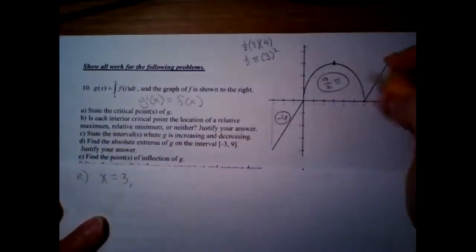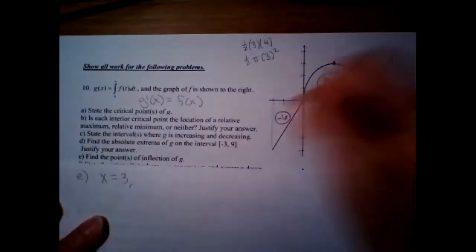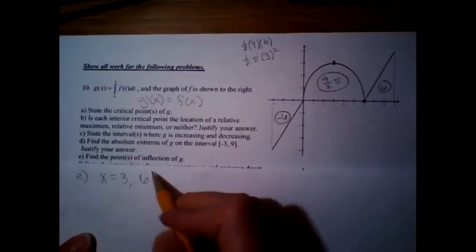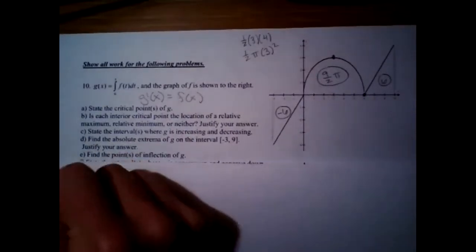And then we decrease, and then we change back to increasing again at 6. So 6 is kind of an interesting point here. This is both a critical point and an inflection point. So it was both, which is interesting.